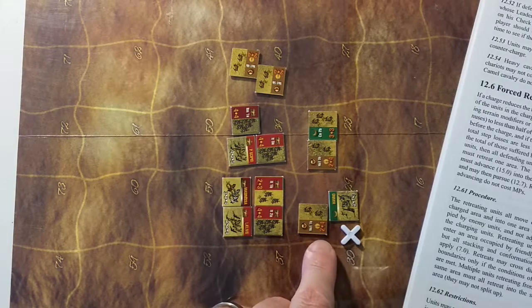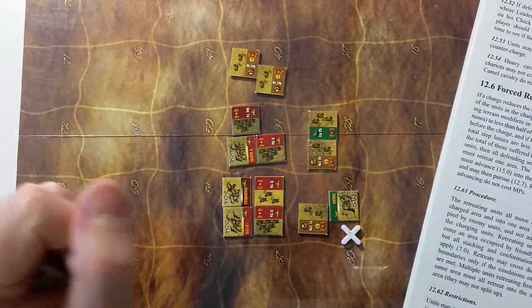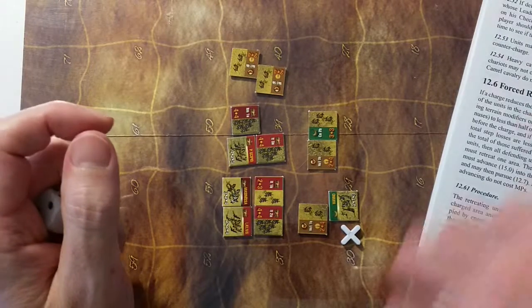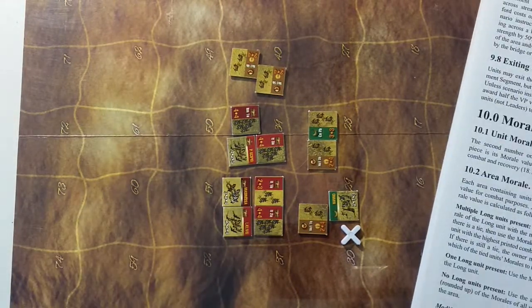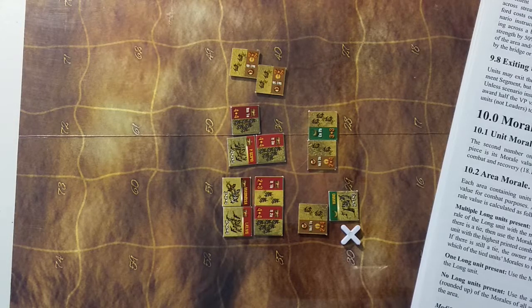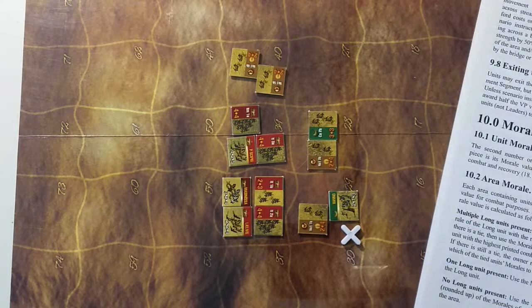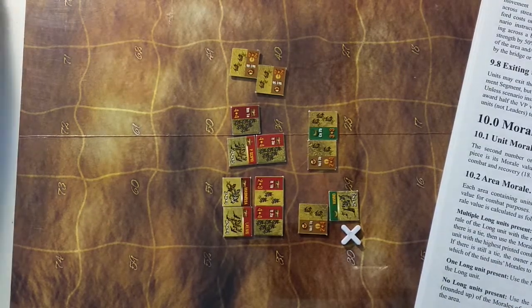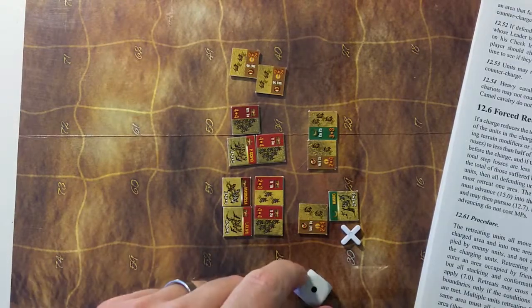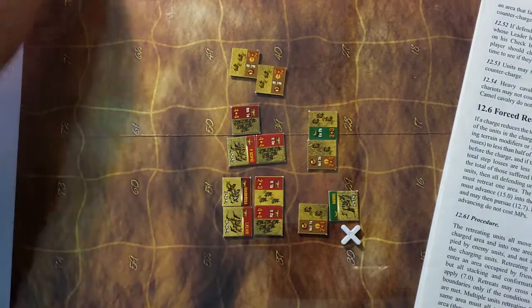So the Numidian cavalry here has a morale of 4 plus the tactical rating. Okay, so 5. They roll a 1, so they pass their morale check. Oh, now they could withdraw.